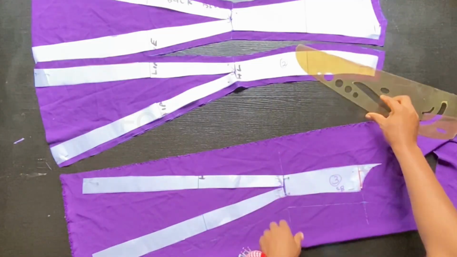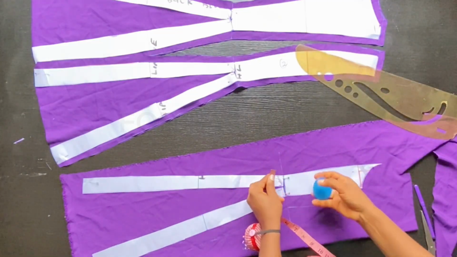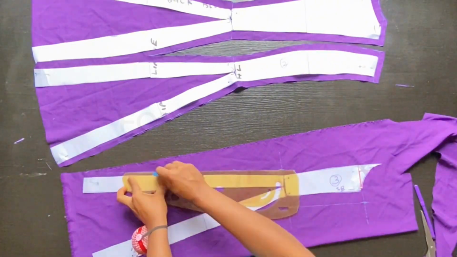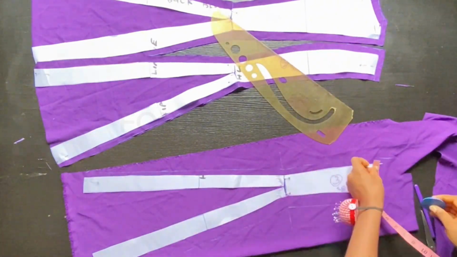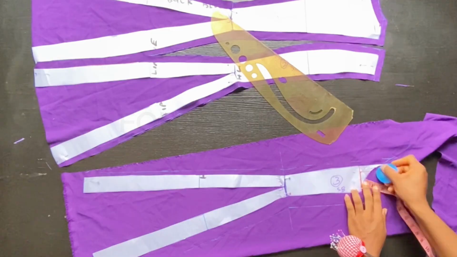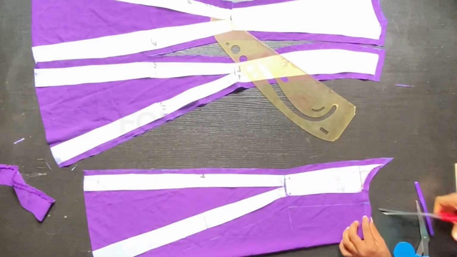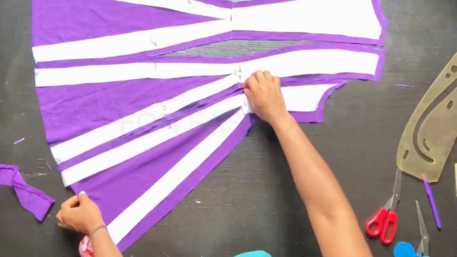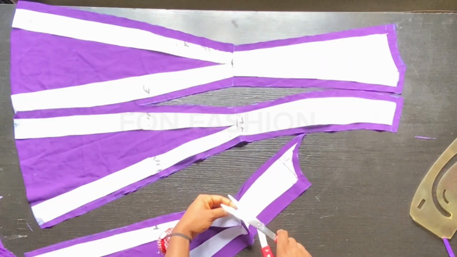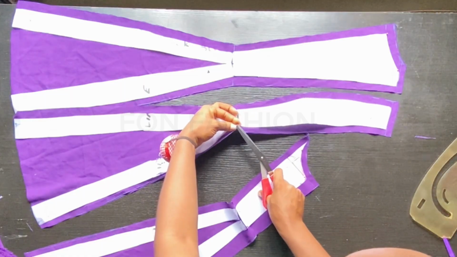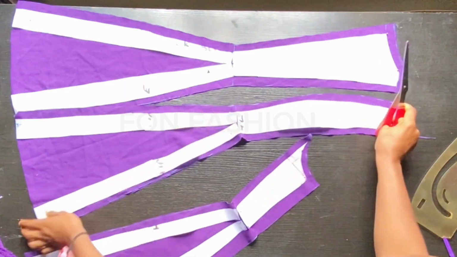For the joining, I'll be marking ½ inch joining seam allowance. I'll go ahead and notch the waistline because I want to make sure that all the waistlines are lined.